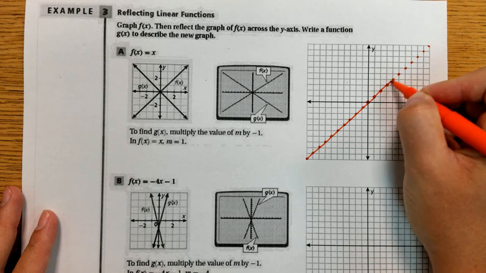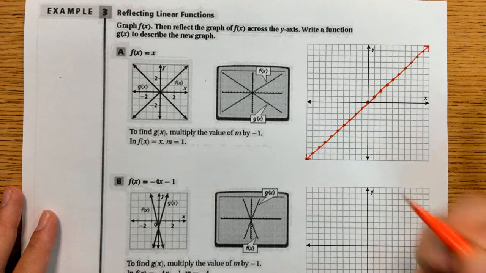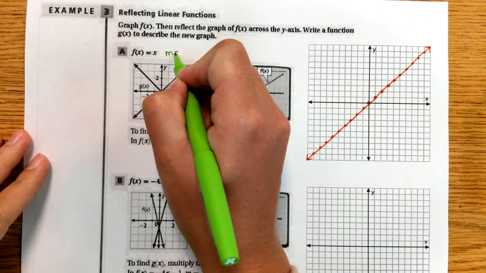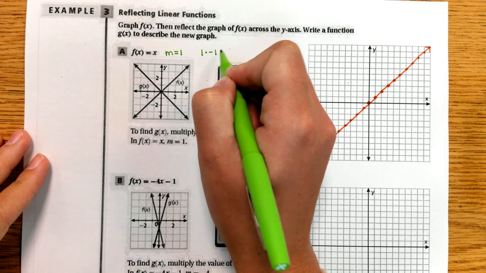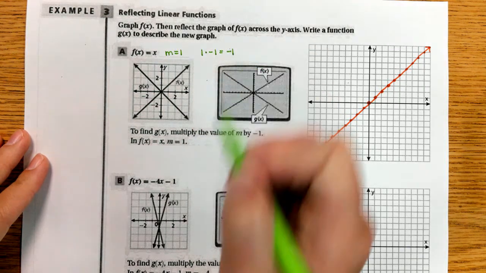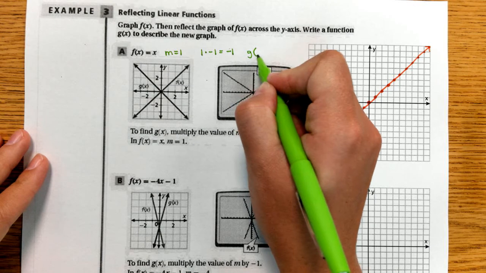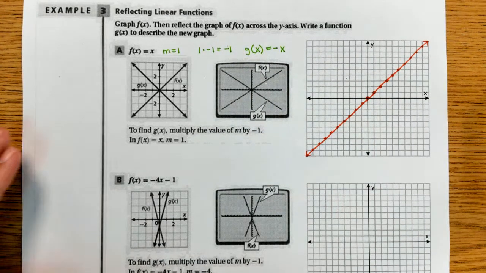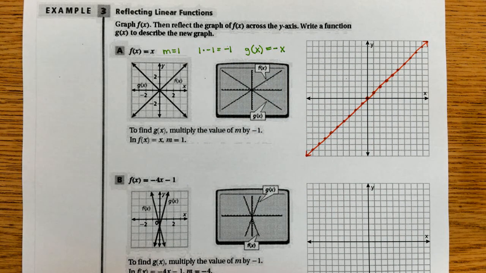Connect your dots so it forms a straight line. So this is my f of x equals x. Now, when I go to reflect it, just like we saw on the last slide, our slope m is multiplied by -1. So if our slope here is 1, we multiply it by -1 to get our new slope, which is -1. So our new function, we can name it g of x, equals -x, or -1x.